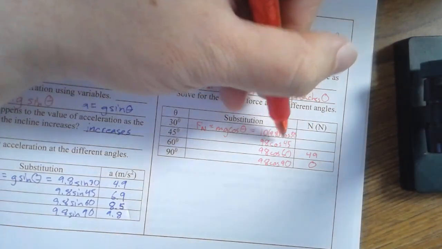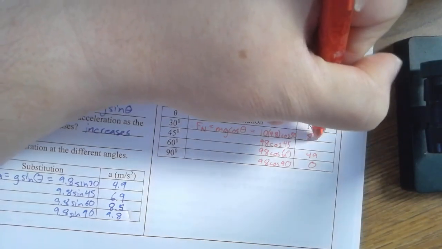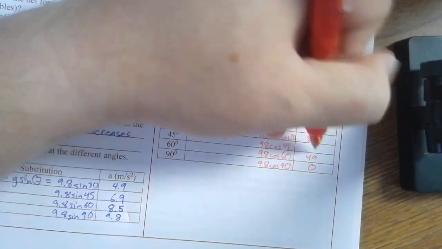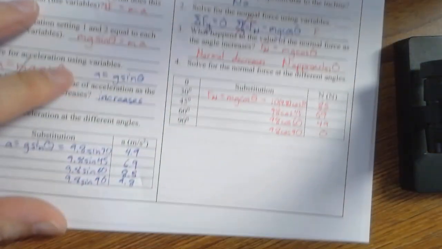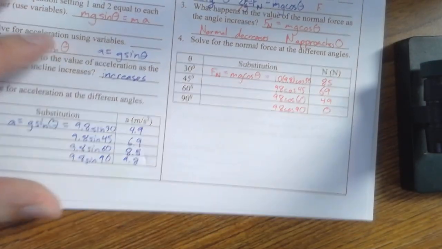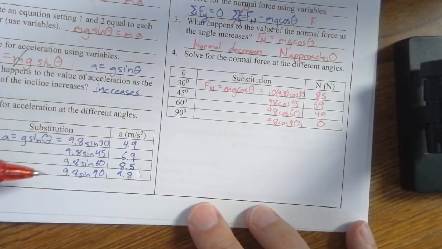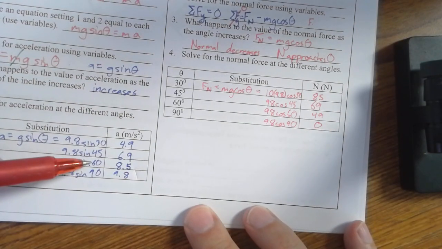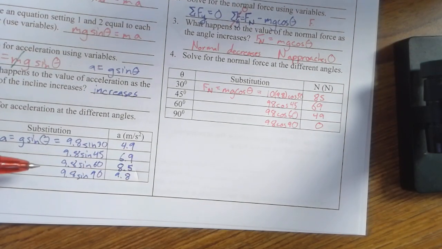30 is opposite of 60, so this is 85. And then this one is 69. I'm just using the chart down here. And then I'm using the opposite function with the opposite angle. So sine 60 is equal to cosine 30. But it's 10 times bigger.